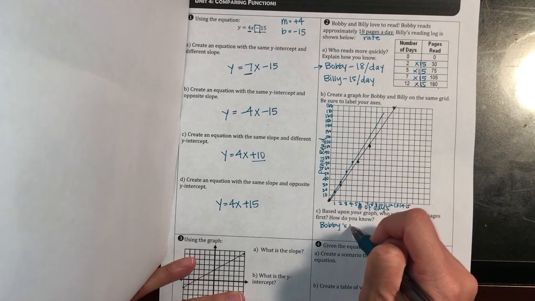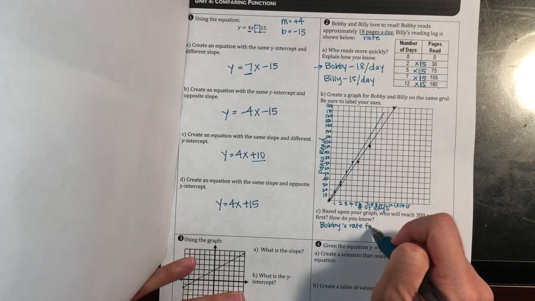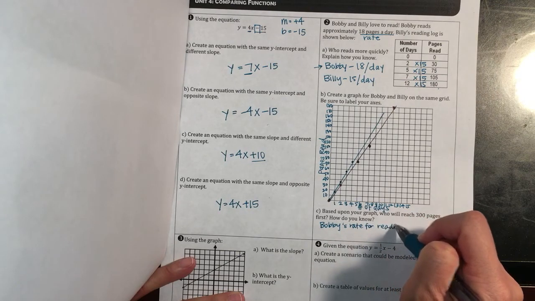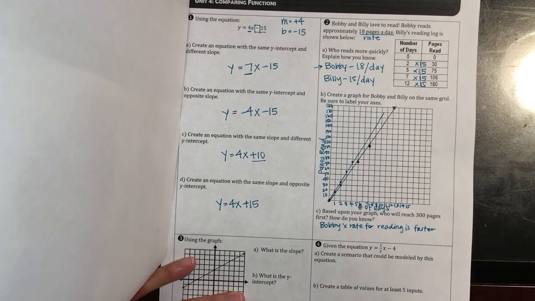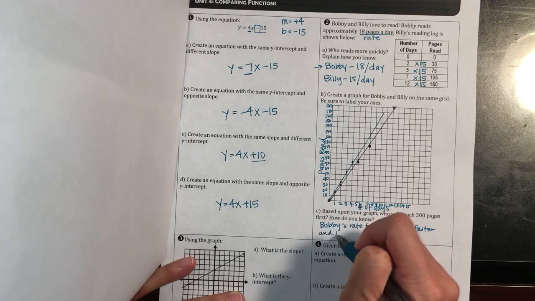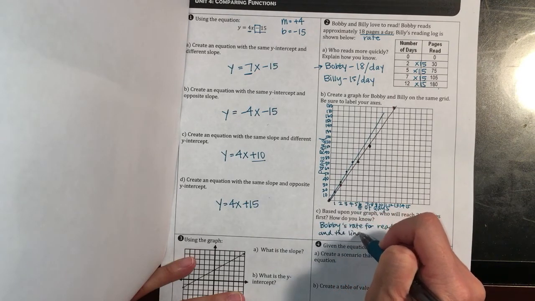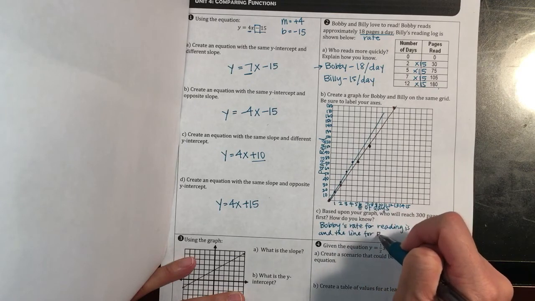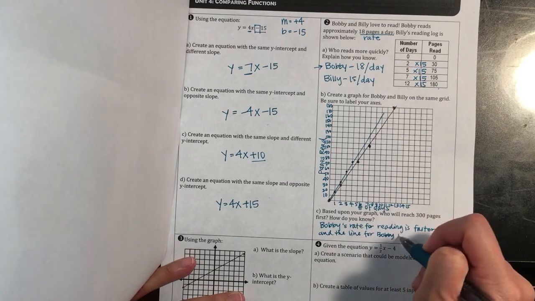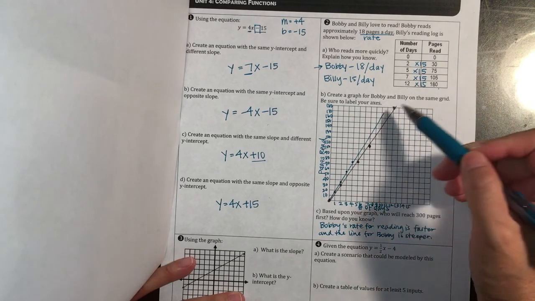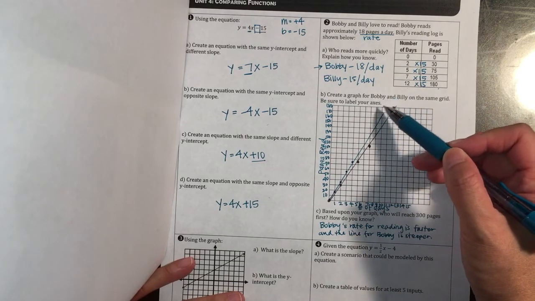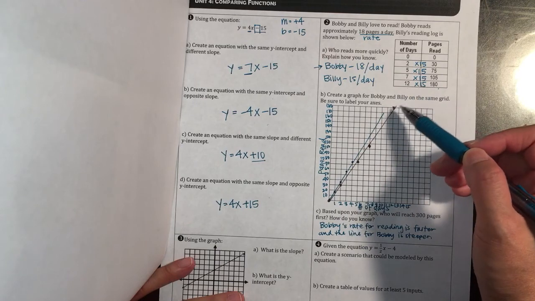So Bobby's rate for reading is faster. And the line for Bobby is steeper. So I can tell that he's going to reach 300 before Billy reaches 300 pages.